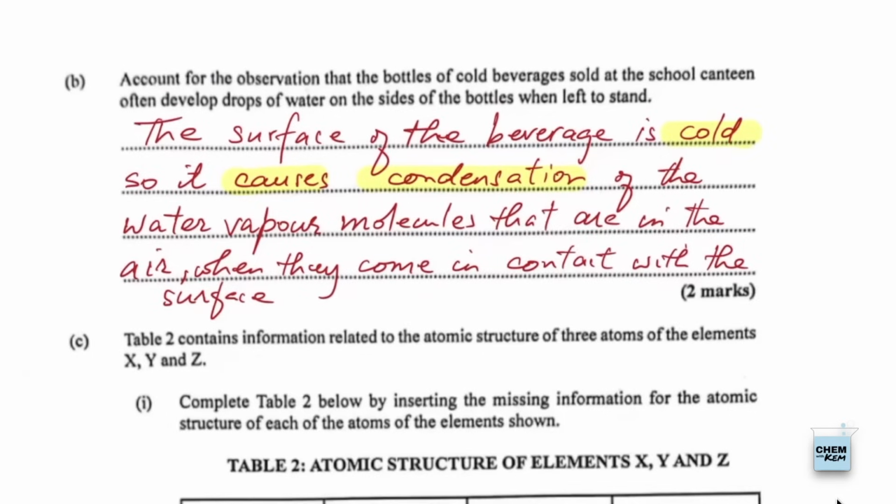So when air comes in contact with it, the water vapor that's in the air cools and condenses and forms droplets of water that we now see running down on the side of the bottle. So the water we see on the side of the bottle is not the water that's inside the bottle coming out. It's just a cool surface that is causing condensation of atmospheric water vapor.